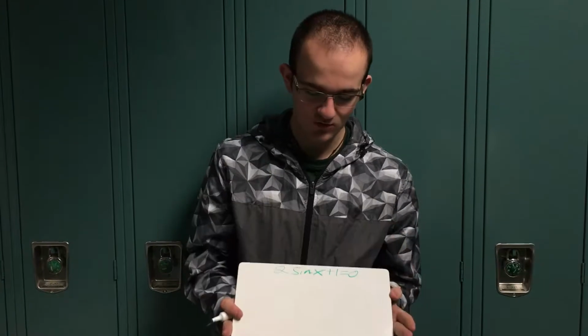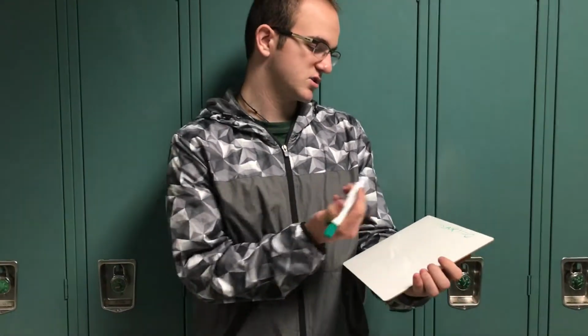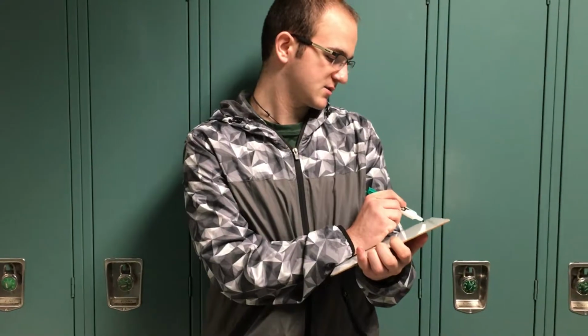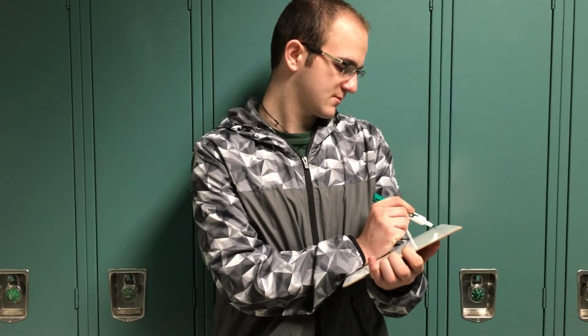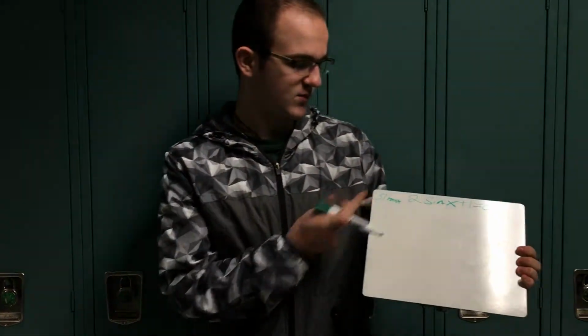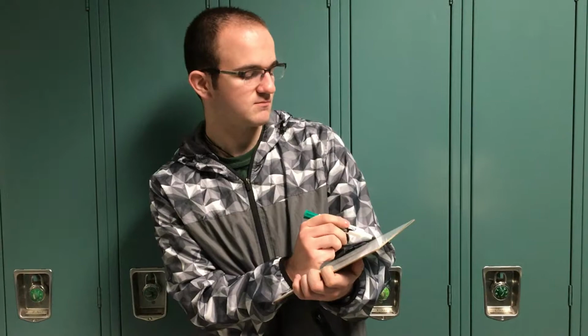Here's the problem: 2 sine x plus 1 equals 0. Basically, we're supposed to solve it. To do that, an easier way is to just make sine x equal to x. Yeah, there, I wrote it. So just make sine x into x.